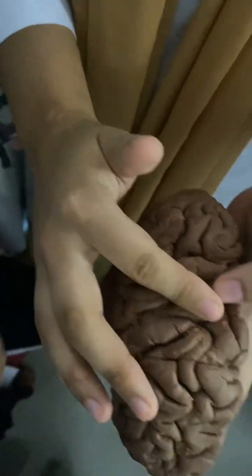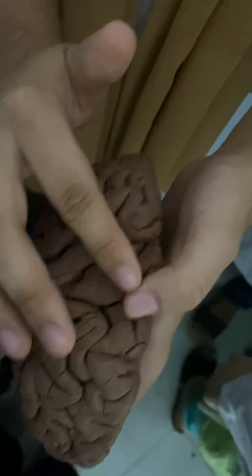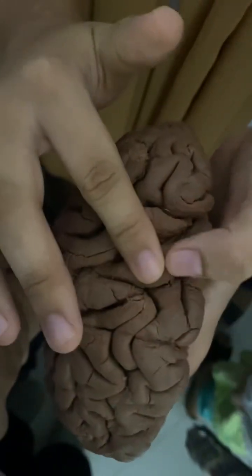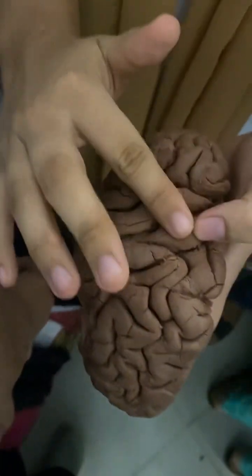So what does the motor area do? The precentral gyrus and the paracentral lobule, that is Brodmann number 4. So what does it do? It helps to control the voluntary movement of the opposite side of our body. So motor is done.